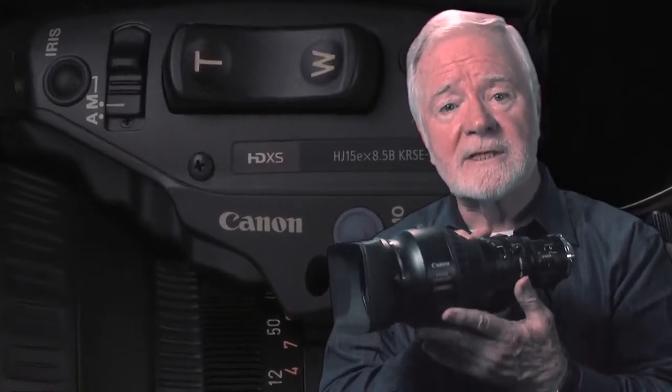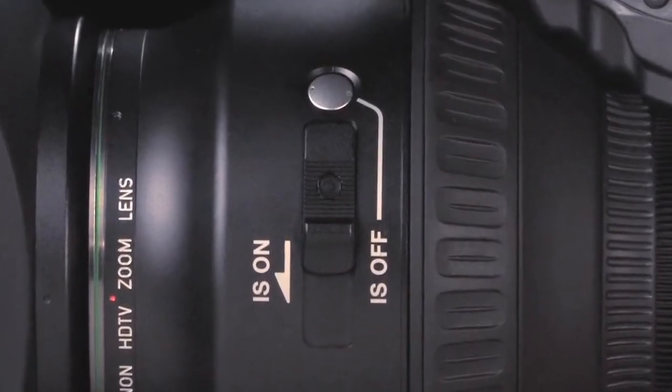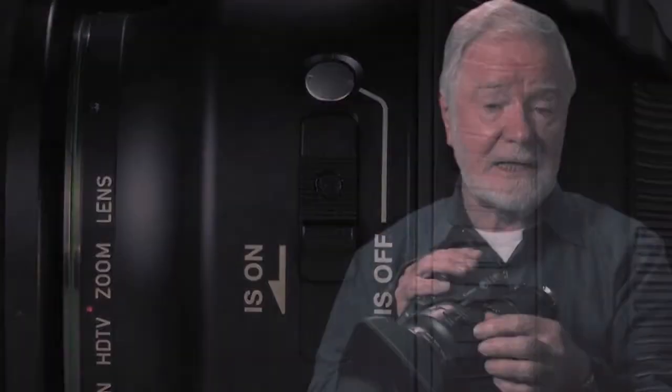So we provide a number of controls that allow the operator to intervene, if you will, and set adjustments depending on the particular shooting environment. First thing we provide is an on-off switch. Do you wish to engage the optical stabilization system? If you don't, you switch it off.